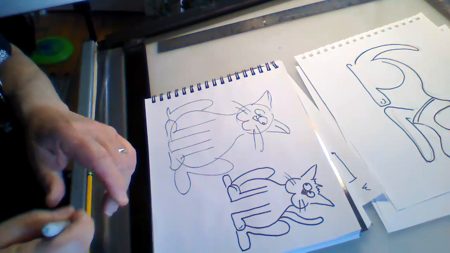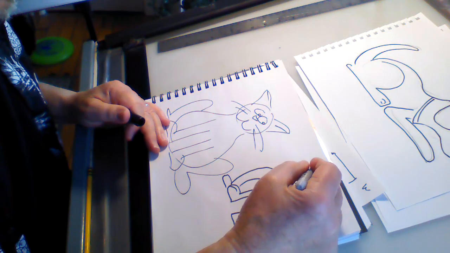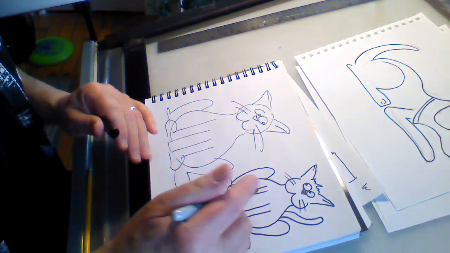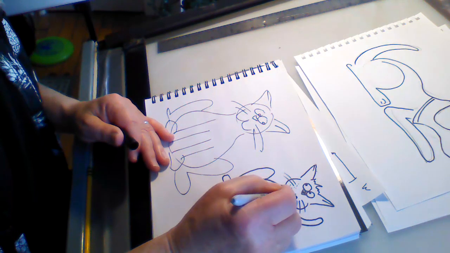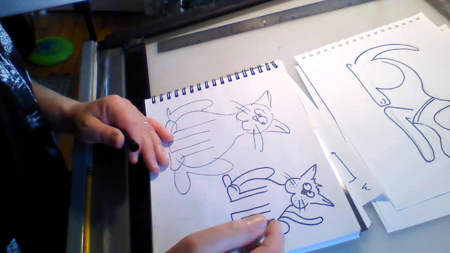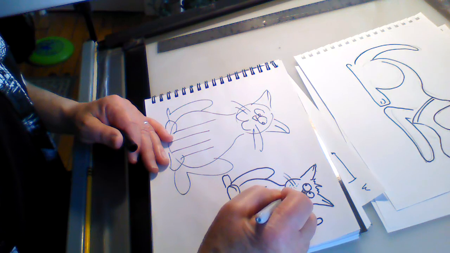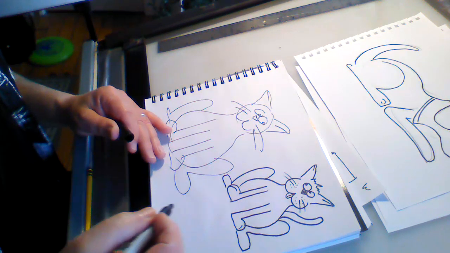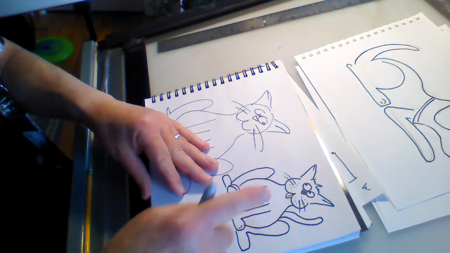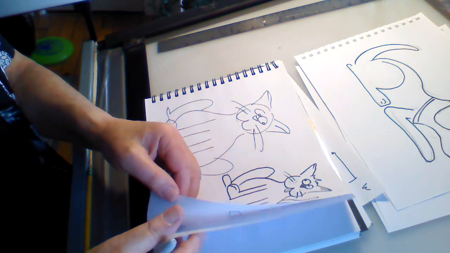Also, like this guy, I'm going, oh, you know what? I'm going to add a little bit, just that to his ears. And I'm going to put some of that in. And look at, you even have his tongue hanging out like that. So we've got this dog and this cat.